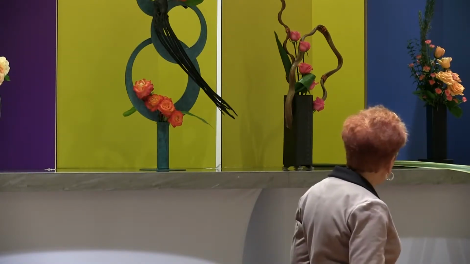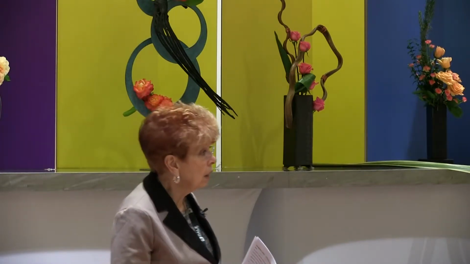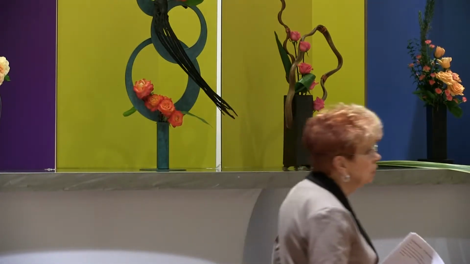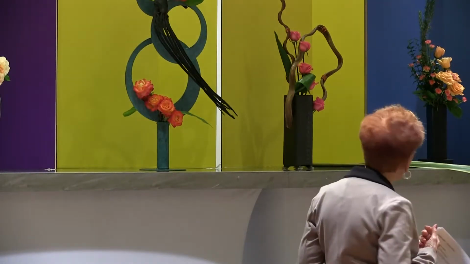Okay, now the modern design has more than one area, what we call more than one area of interest. It's not a focal point. It's an area of interest. Now, what composes an area of interest? Everything in a modern design should be essential, should be important to the design. So first of all, we have the roses.